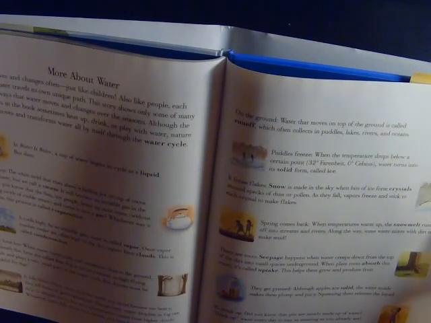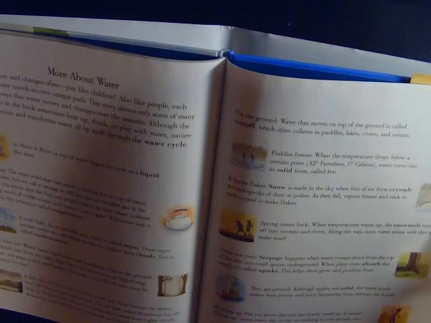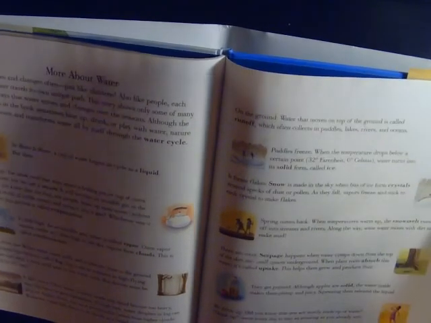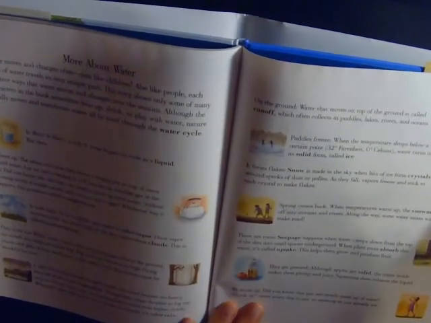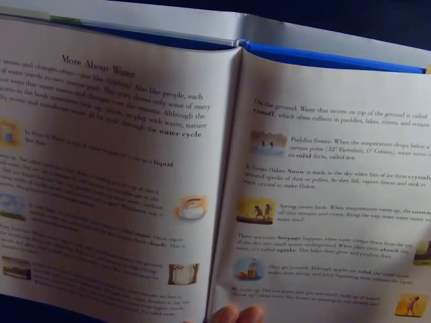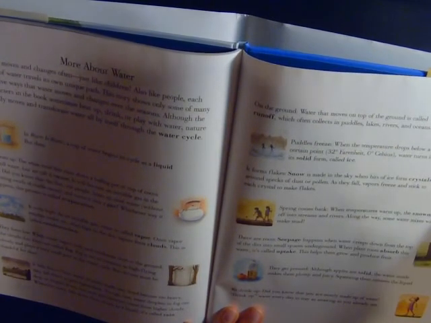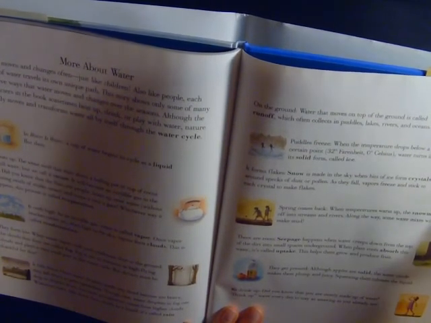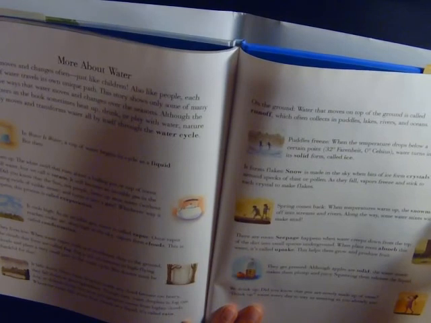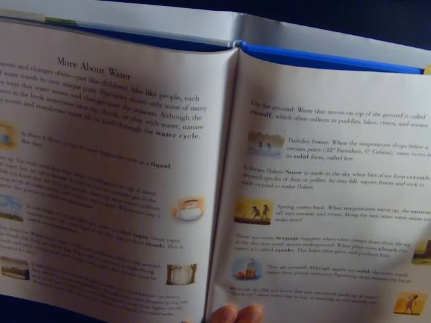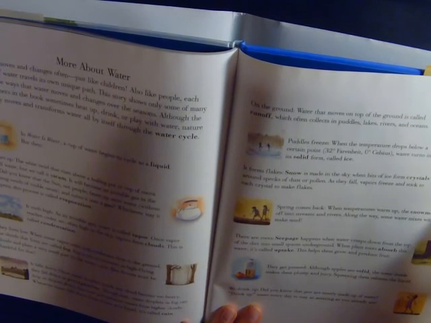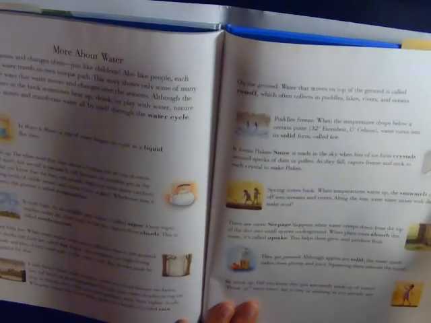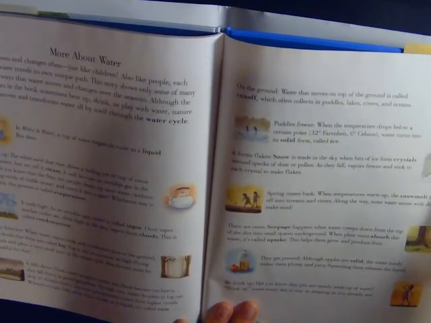Spring comes back. When temperatures warm up, the snow melt runs off into streams and rivers. Along the way, some water mixes with dirt to make mud. There are roots. Seepage happens when water creeps down from the top of the dirt to the small spaces underground. When plant roots absorb this water, it's called uptake. This helps them to grow and produce fruit.